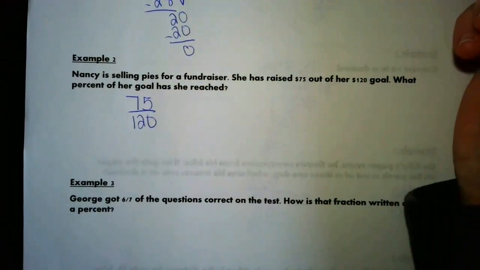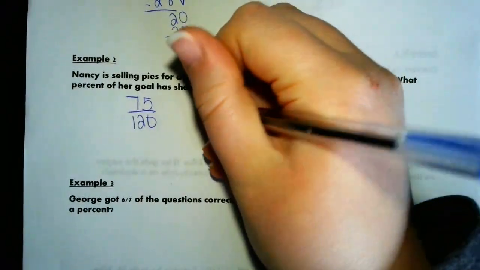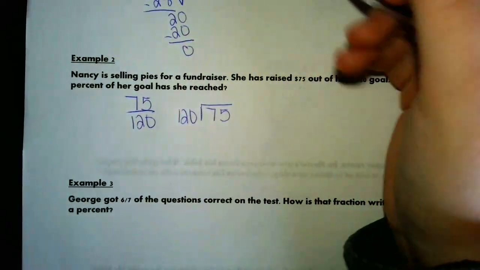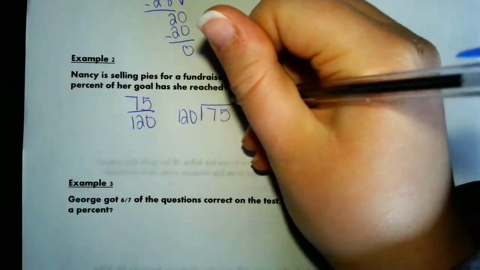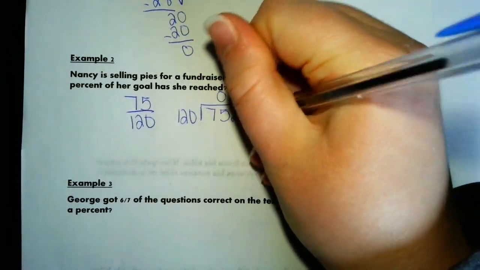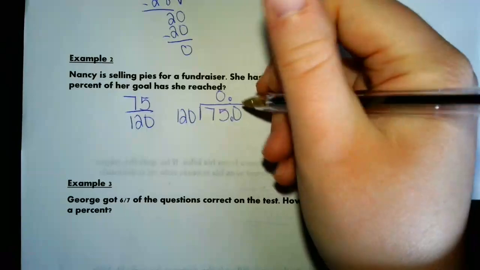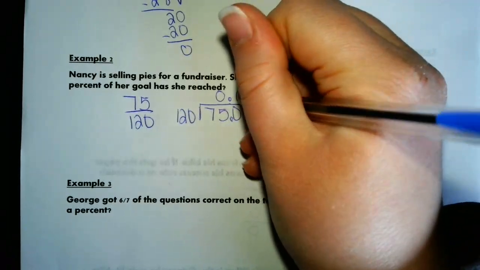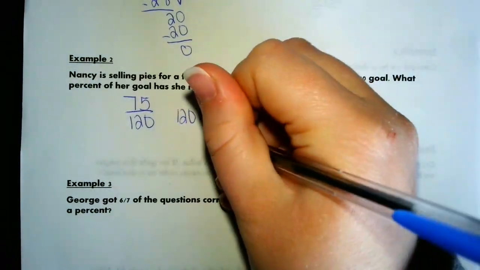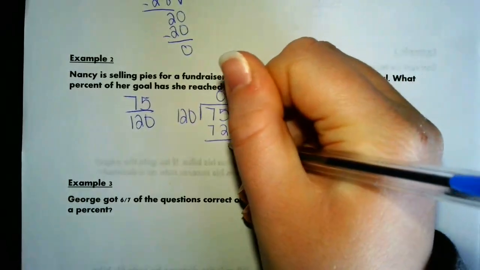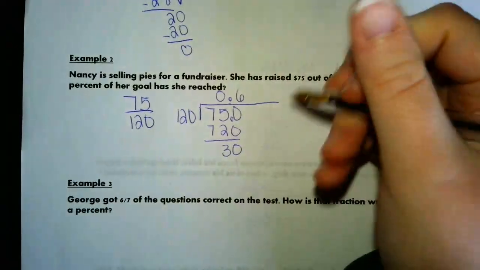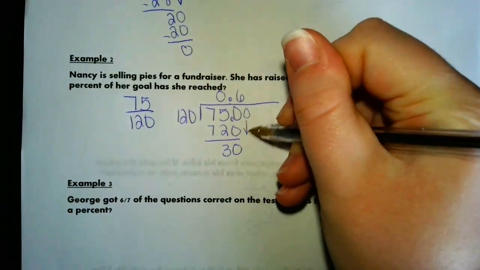So as a fraction, she has saved 75 over 120. That's what she's got. We have to make it a percentage. So we're doing division. 75 divided by 120. 120 cannot go into 75. So we have to add our zeros and our decimals. 120 can go into 750 6 times. You end up getting 720. Do the subtraction, you're left with 30. Again, drop a 0 down.